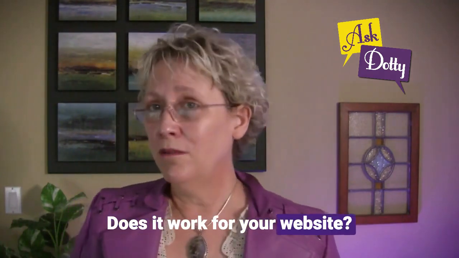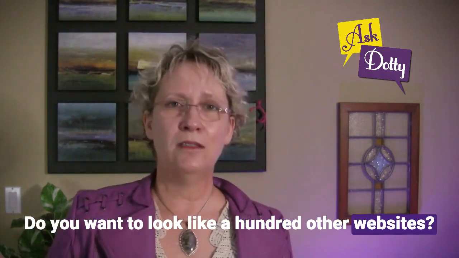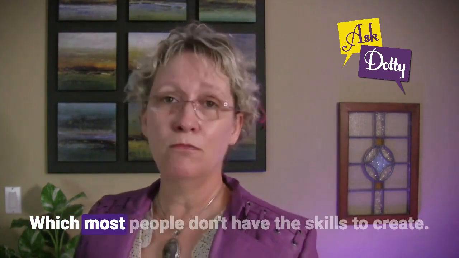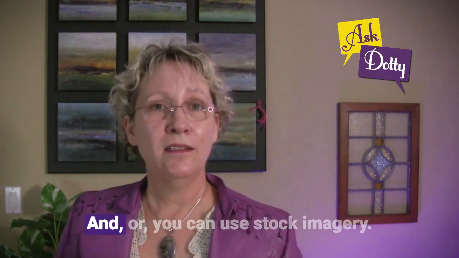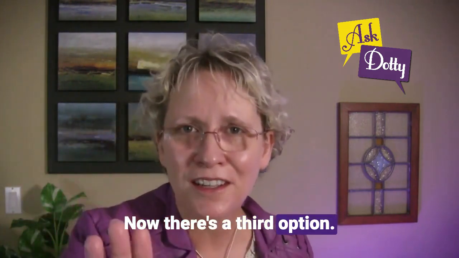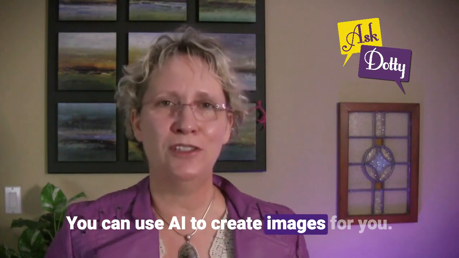Does it work for your website? Sure, you can use that. Do you want to look like 100 other websites? Probably not. You can use your own imagery, which most people don't have the skills to create. Or you can use stock imagery. Now there's a third option. You can use AI to create images for you.